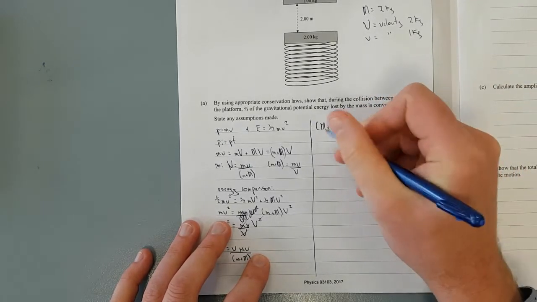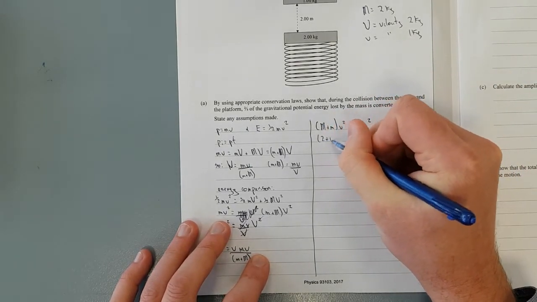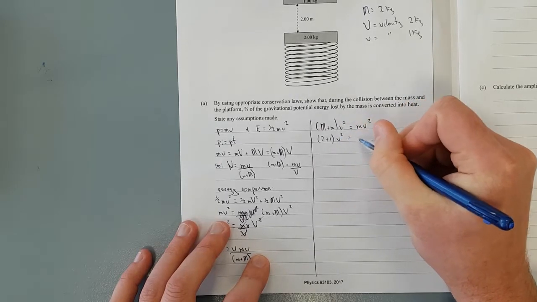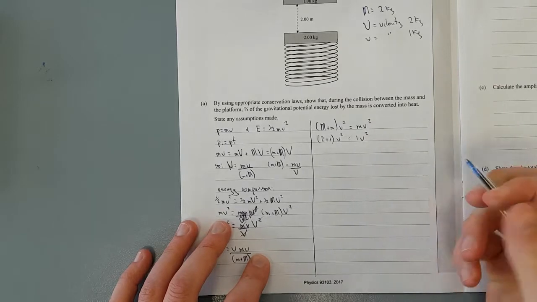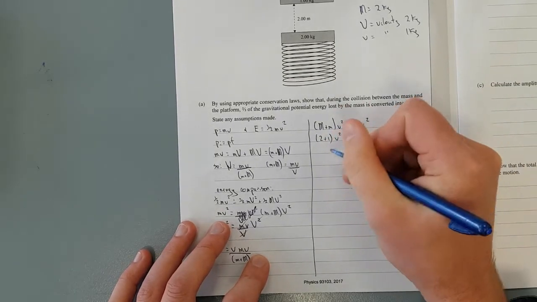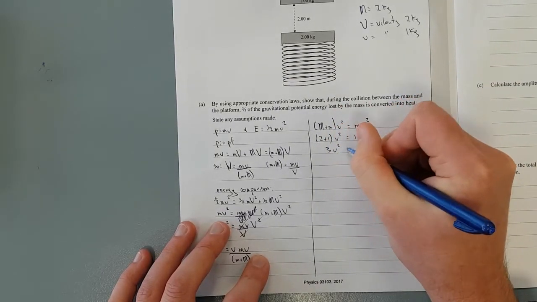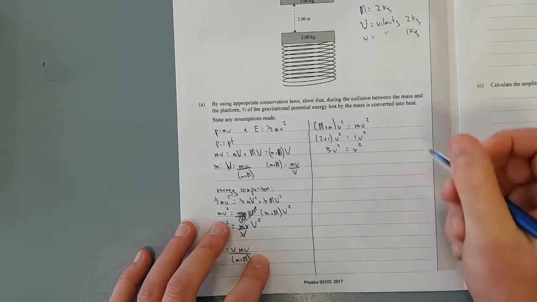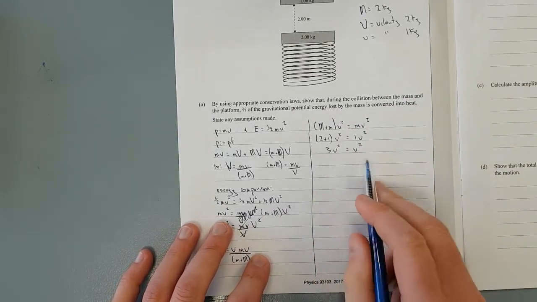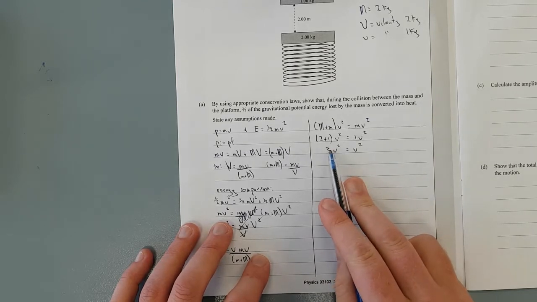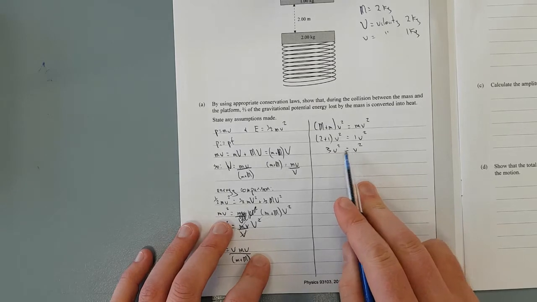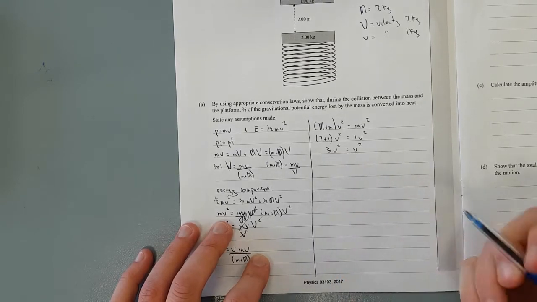So now if you put the numbers in, we get 2 plus 1 v squared is equal to 1 v squared. I'm leaving out the units because whatever. In other words, 3v squared is equal to v squared. Now we got a comparison. In other words, the energy beforehand is 3 times as much as the energy afterwards. In other words, we've lost 2/3 of the energy.